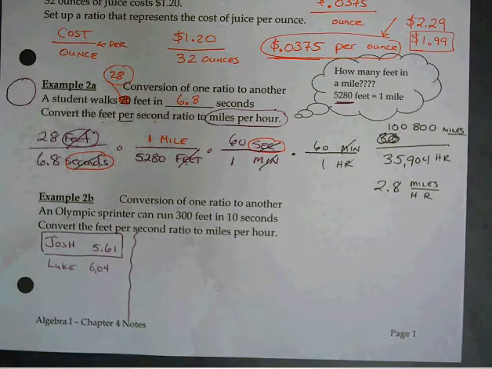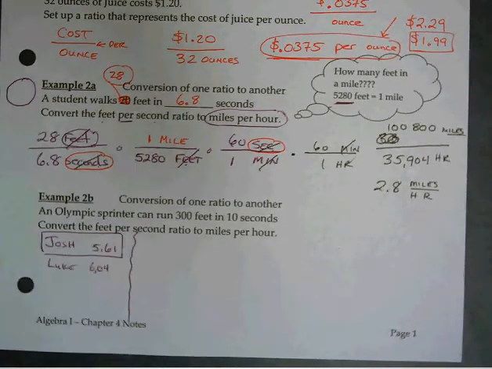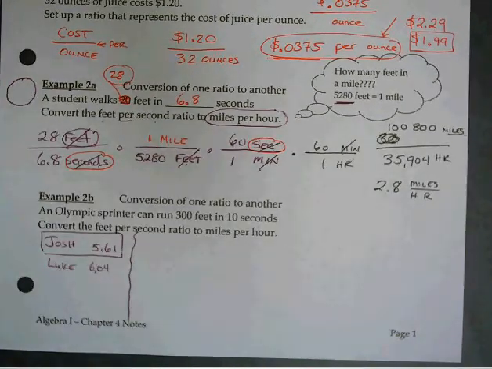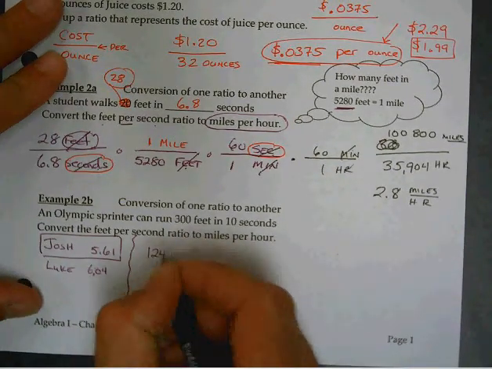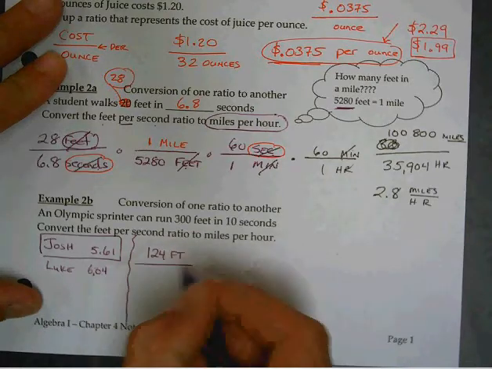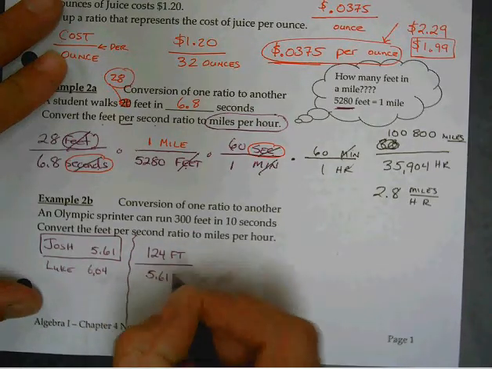Now, I need to tell you from last hour, I measured that distance, and the distance that we ran was 124 feet. So we have 124 feet in 5.61 seconds.